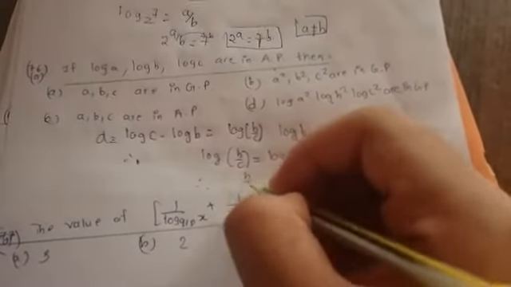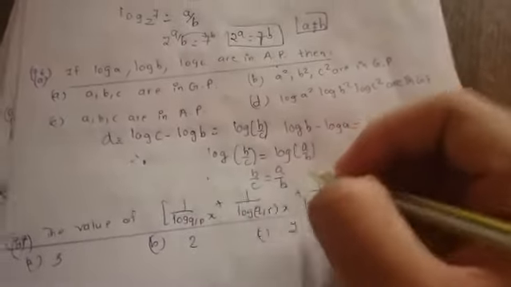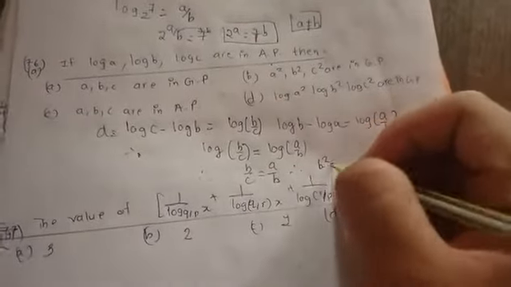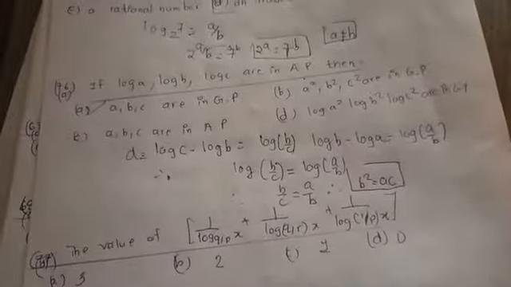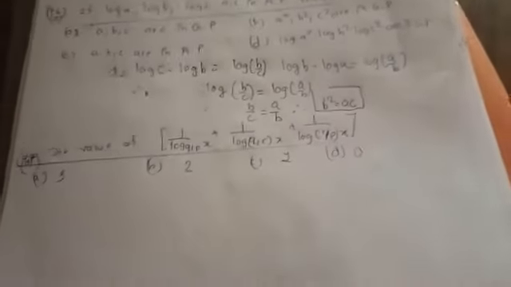Now, B by C is equal to A by B. Therefore, B square is equal to AC. This proves that A, B, C are in GP. So, in 76th question, option A, B, C are in GP is correct.